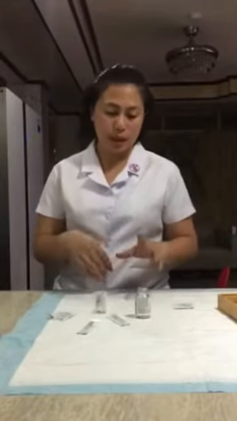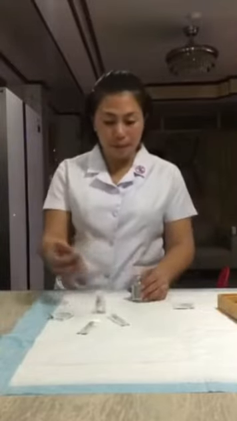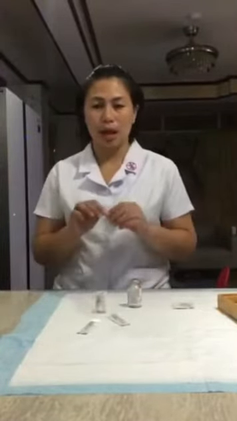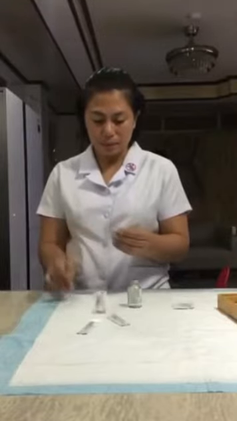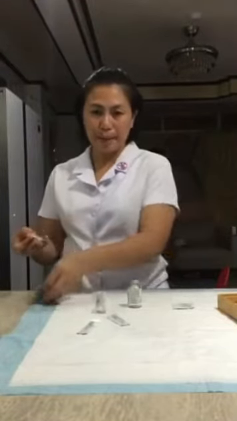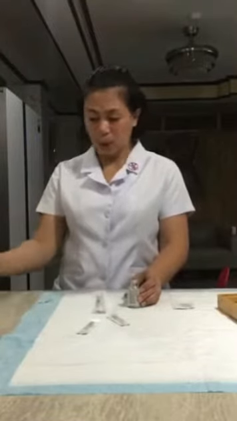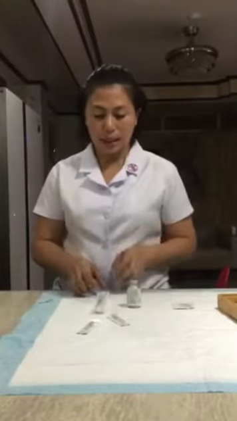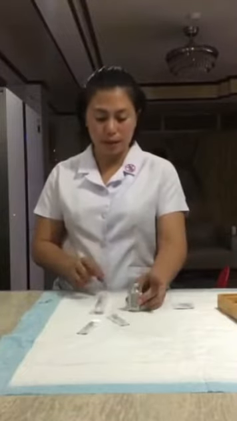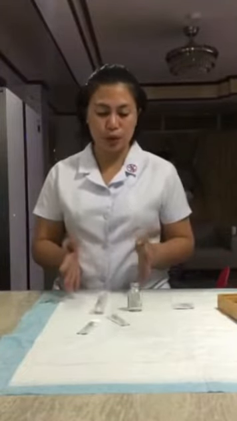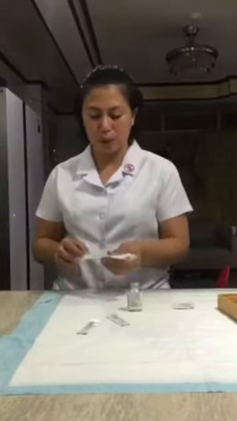So let's go ahead. Let's remove the cap and let's clean the rubber cap in a circular motion from inner to outer rotation. We already know that we always clean to deter the spread of microorganisms or reduce the microorganisms. So after that, withdraw the medication.